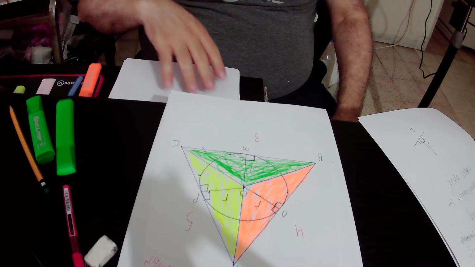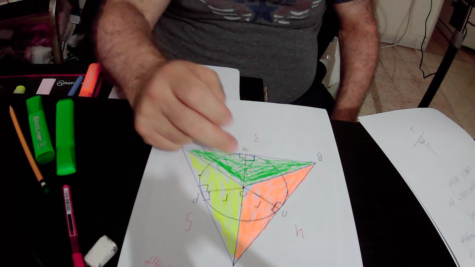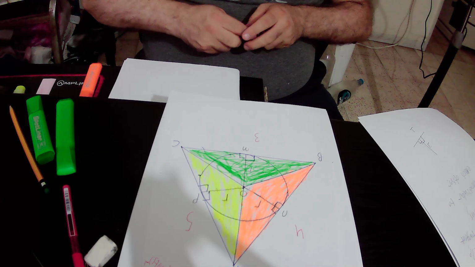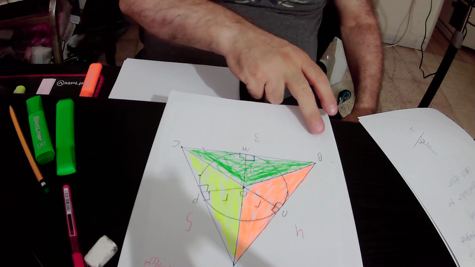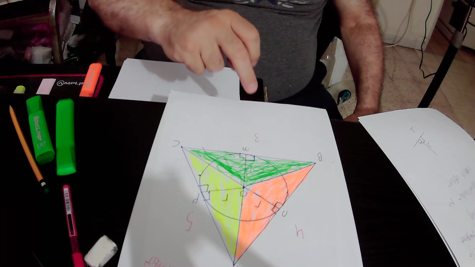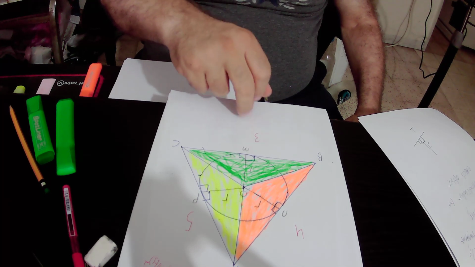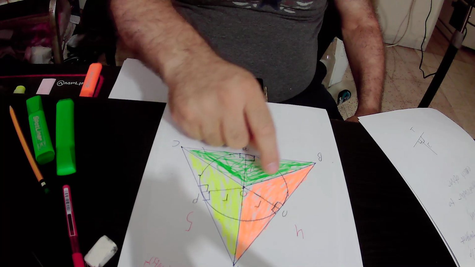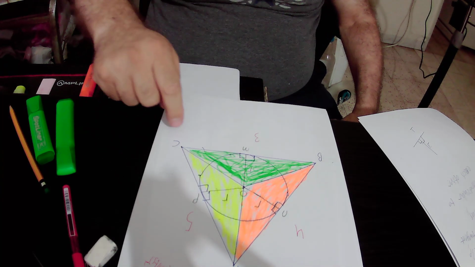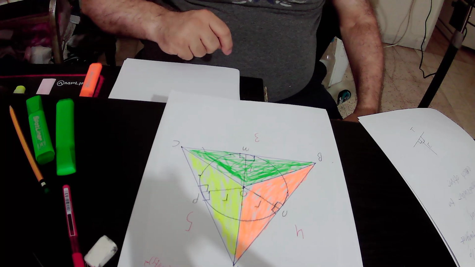Okay, first of all, we defined the center of the circle as point O, and we called the touching point between side BC of the triangle and the circle point M, or side BC is tangent to the circle at point M. Side AB of the triangle is tangent to the circle at point N, and side AC of the triangle is tangent to the circle at point P.